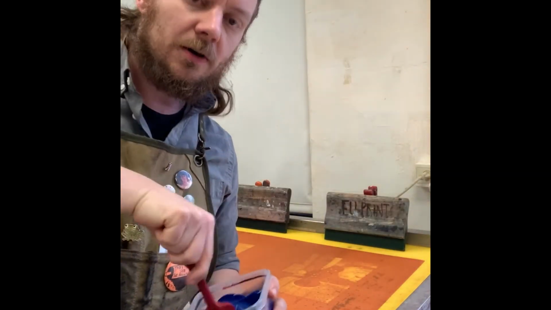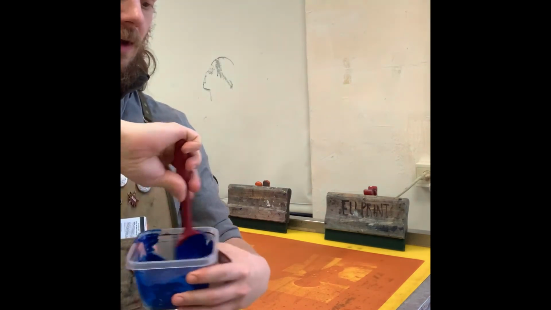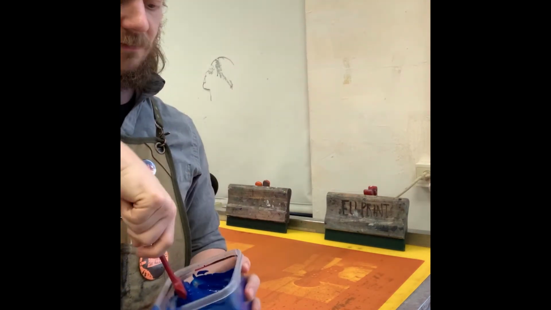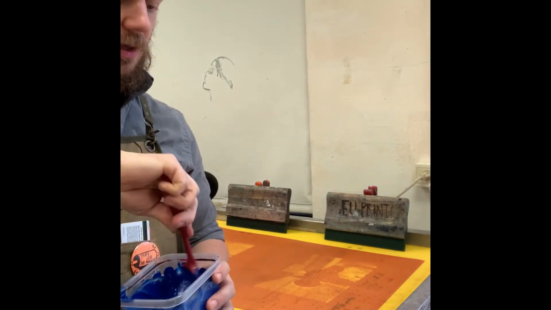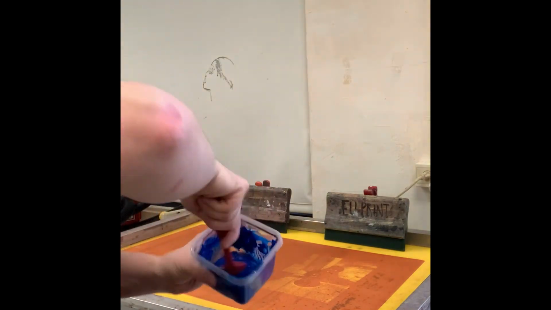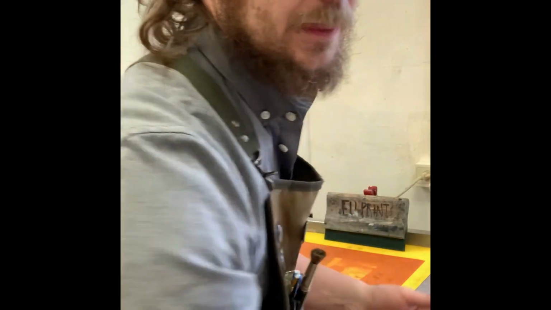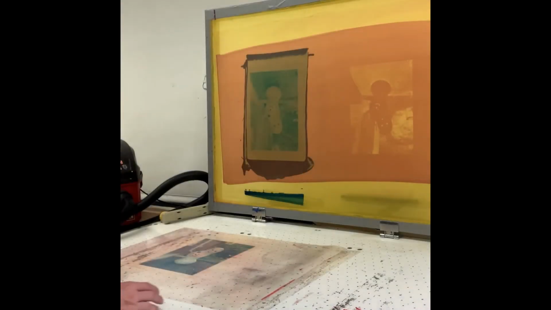All right, so now I'm gonna go ahead and print the cyan, and I think you're gonna see a lot of colors appearing once I do that. Just mixing it up a little bit more. I'll take my registration copy with the lines drawn on it. So I'm gonna just add my registration and then I'll print this layer.